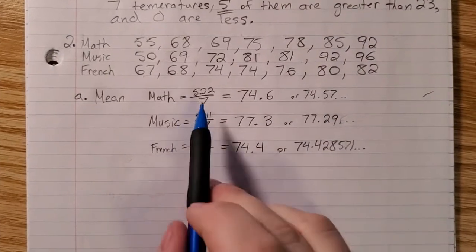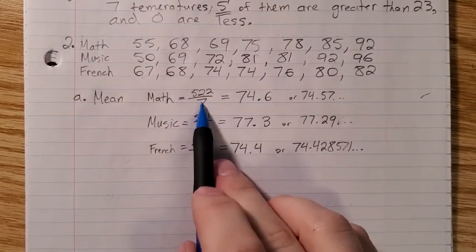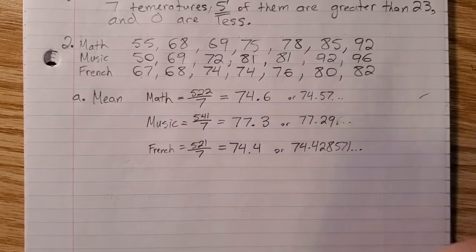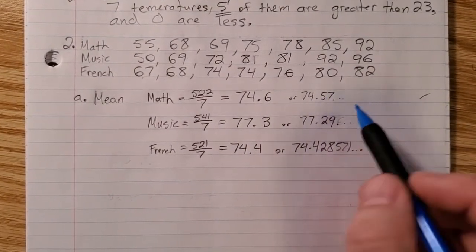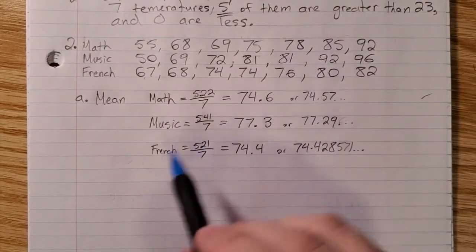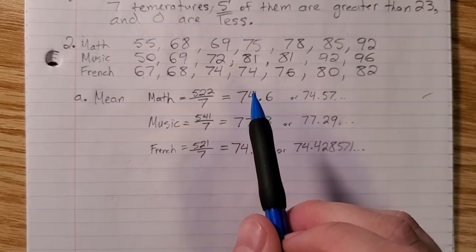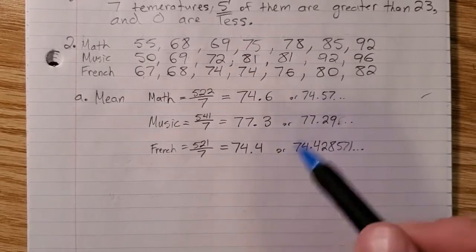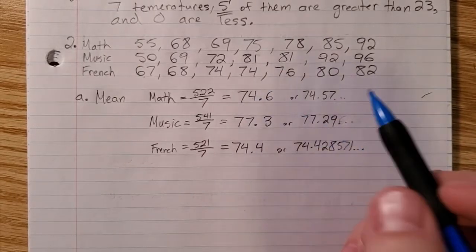So adding them all up, for math, I got 522 divided by the 7 marks. I got 74.6. Why? Because I had to round the 5 up from the 7. If you wrote more decimal places, that's fine. Typically in this unit, you only need to do 1 or 2, unless they say otherwise. So I just did 1, 74.6.